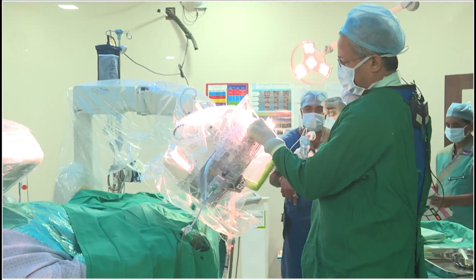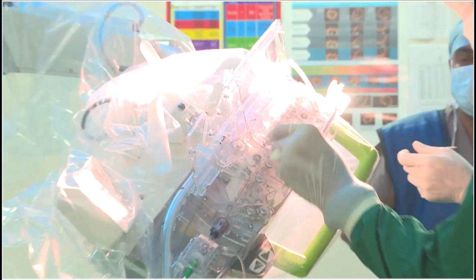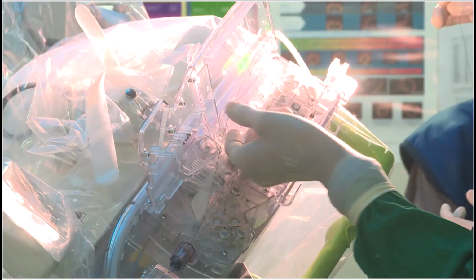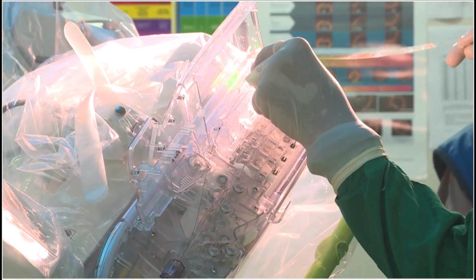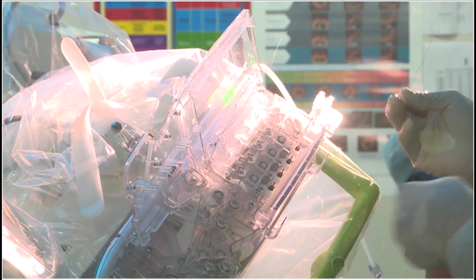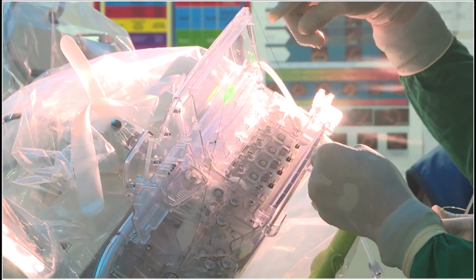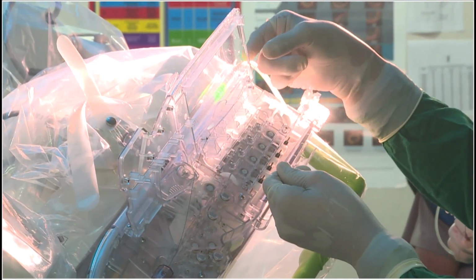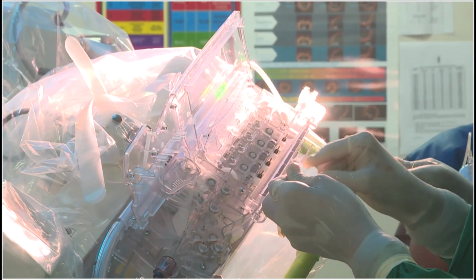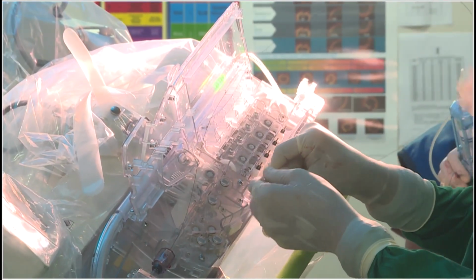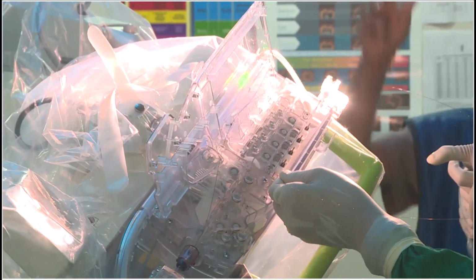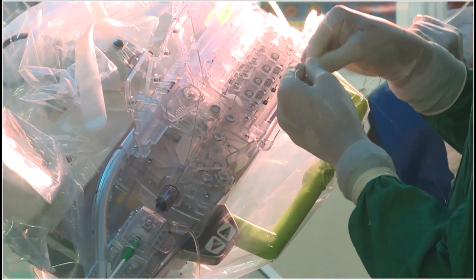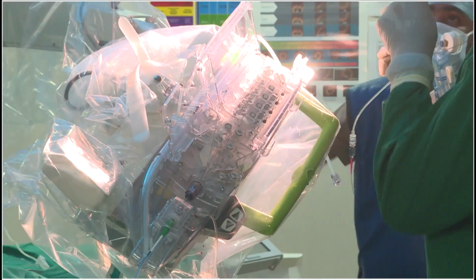So there are magnetic knobs attached on the cassette, which will control the movements of the guide wire. With these magnetic knobs we can have control, so the guide wire actually won't wobble around, right? There is a slot over here. We can use it to load the balloon over here, right? It allows very easy access to load the balloon over the wire.